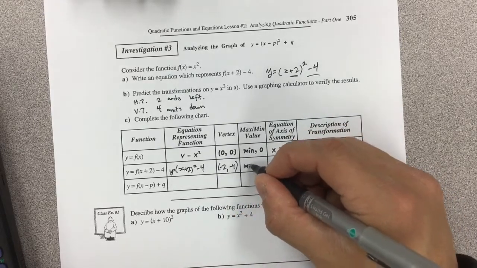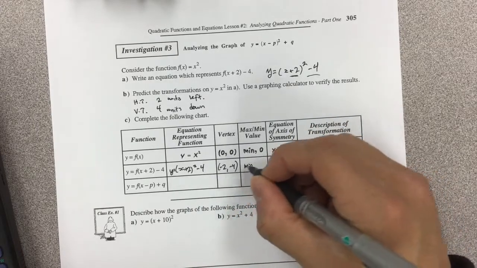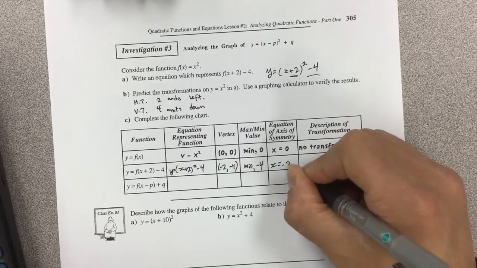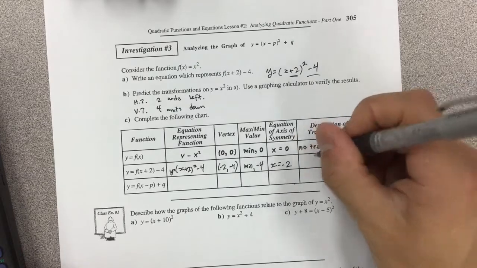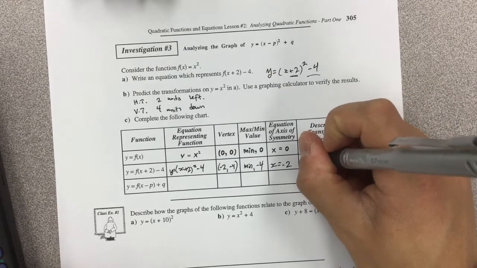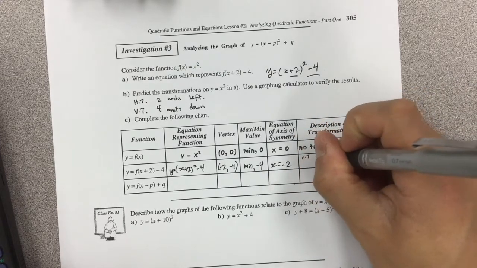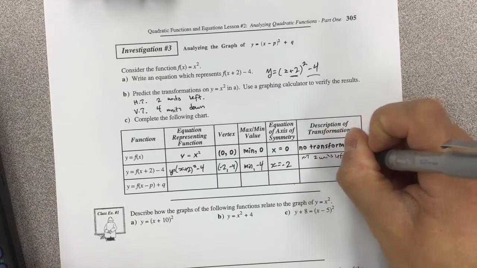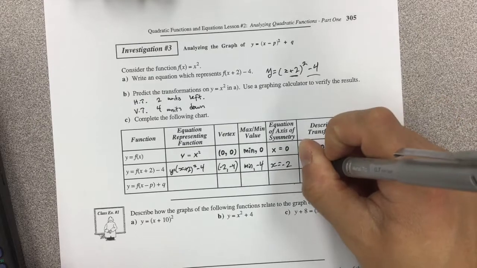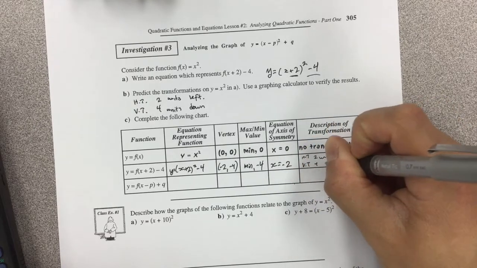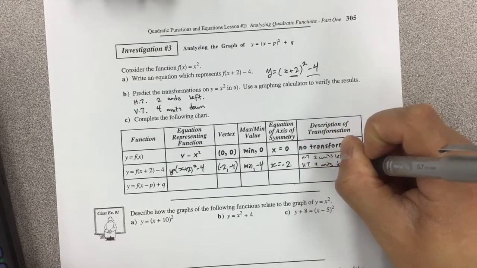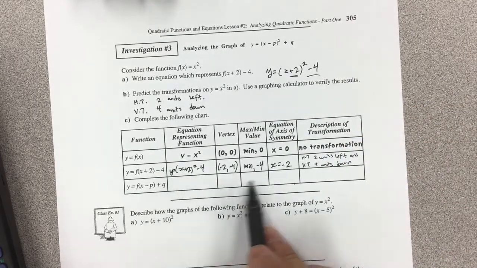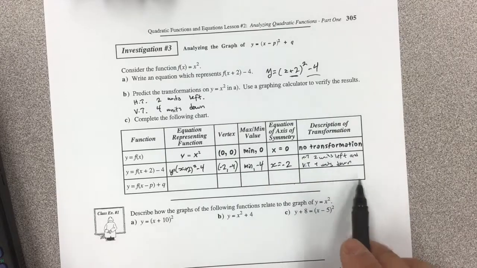Now we have a minimum y coordinate of -4, and an axis of symmetry of -2. And so here we had a horizontal translation, 2 units left, and a vertical translation, 4 units down. I'll leave this for you to fill in, and then I'll check it in class.